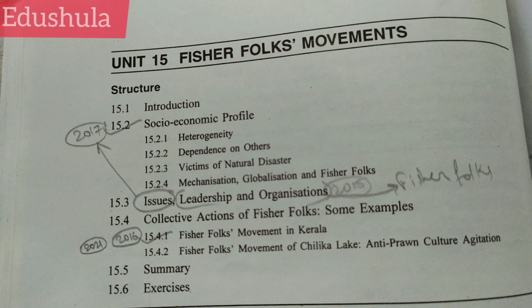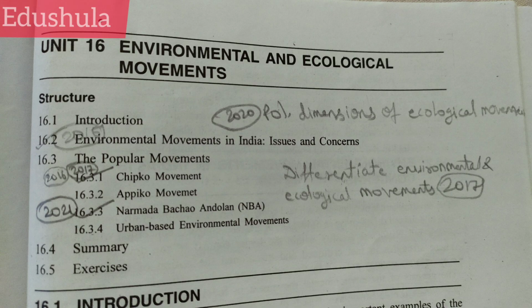From Unit 15, Socio-economic Profile and Issues of Fisher Folks, Issues, Leadership and Organization of Fisher Folks Movement in Kerala. From Unit 16, Political Dimensions of Ecological Movements, Environmental Movements in India, Issues and Concerns.